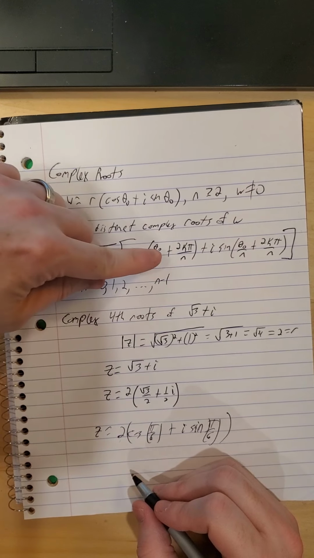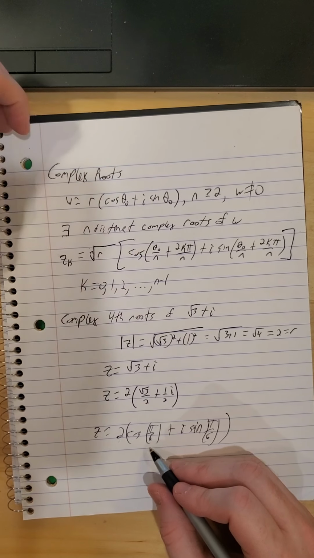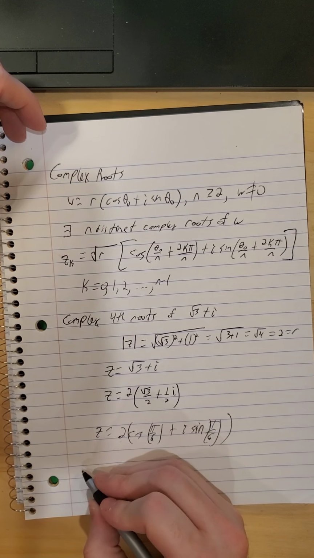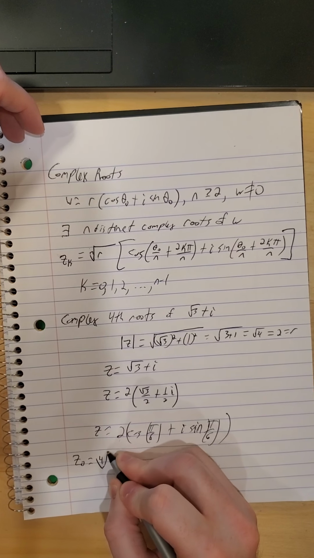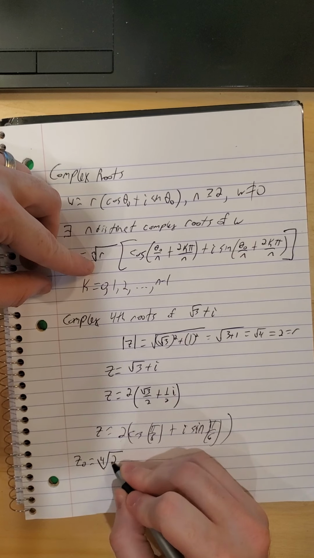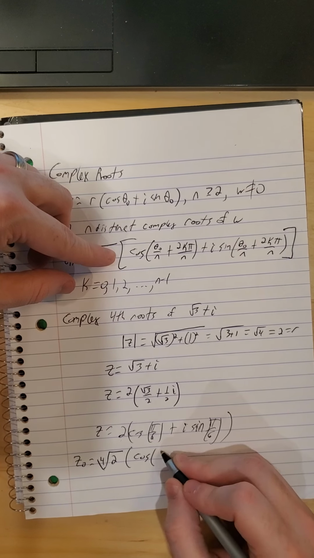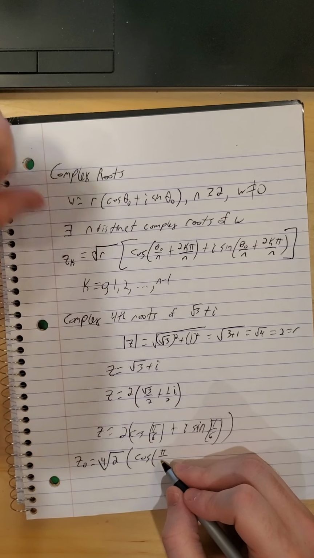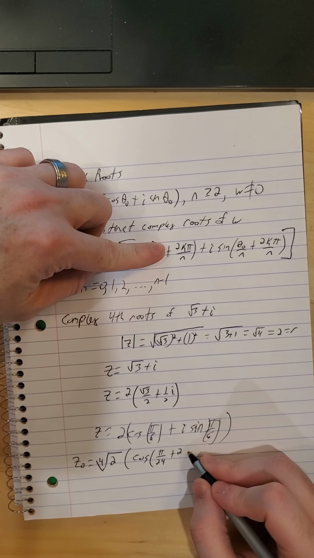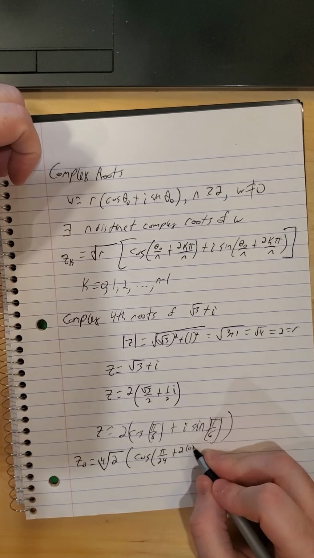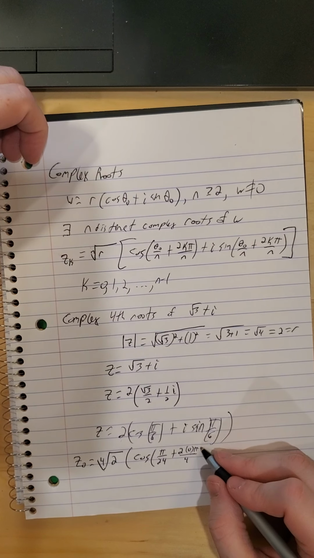So then we're just sort of following the recipe here. So this is theta naught. So a fourth of pi over 6 is pi over 24. So then z naught, we're looking for a fourth root. So fourth root of our radius, fourth root of 2, cosine of, as we discussed, a fourth of pi over 6, which is pi over 24, plus 2 times k, which at the moment is 0, pi over 4.